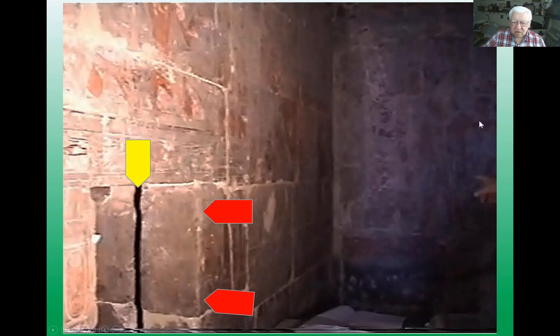Behind, of course, there are Esna shales, but maybe behind these walls of the Hathor Chapel and other chapels and sanctuary, there are empty spaces, nobody knows. It is interesting to check this using, for example, radar.